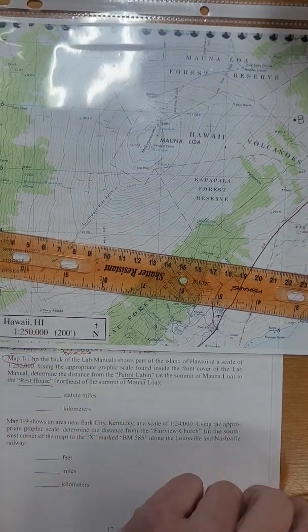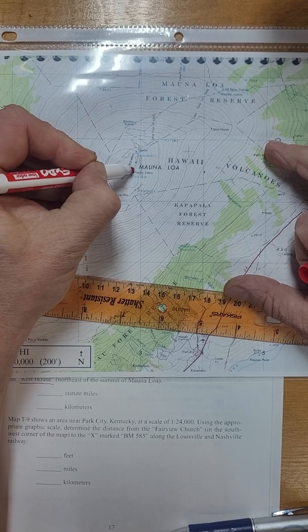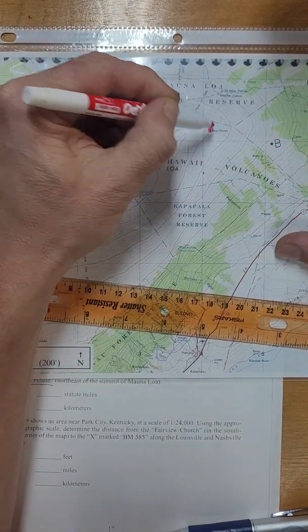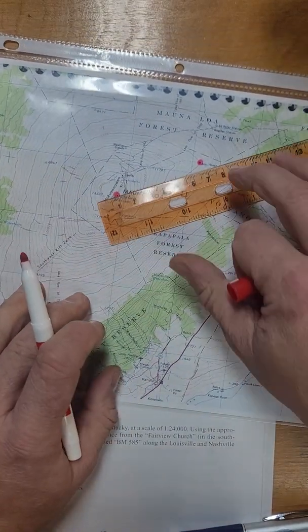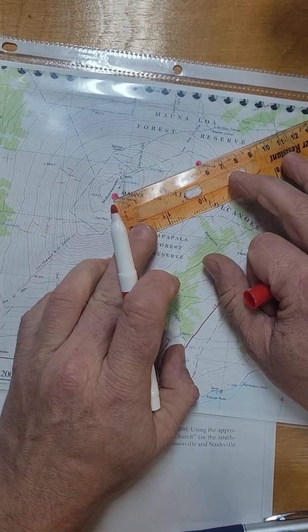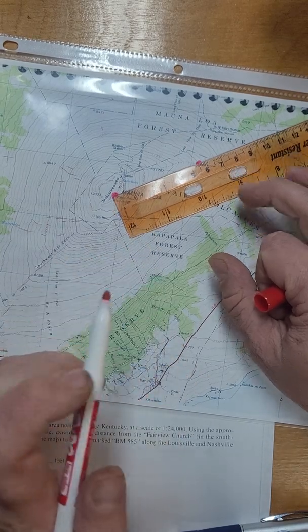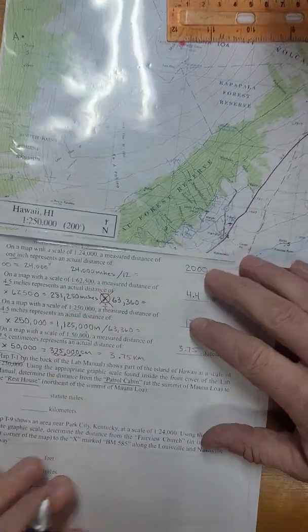Okay, so here's the patrol cabin. Here's the rest house. And I can measure here using my ruler, and we're going to get approximately 55 millimeters. Okay.